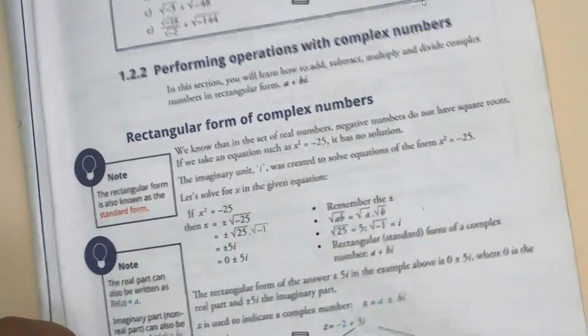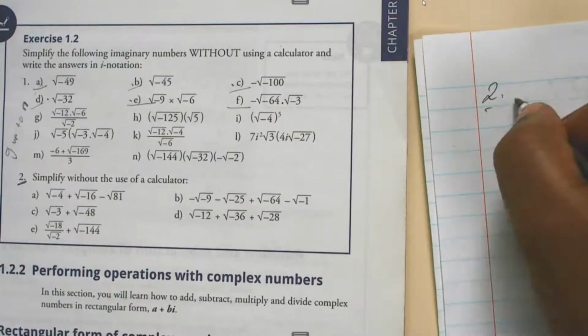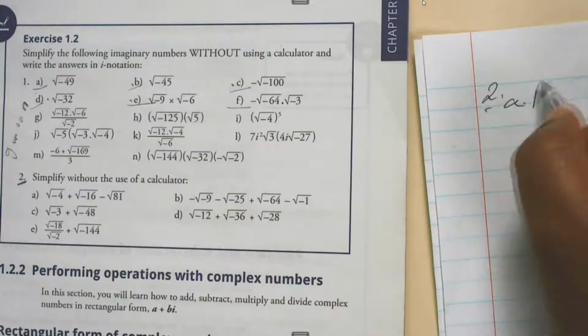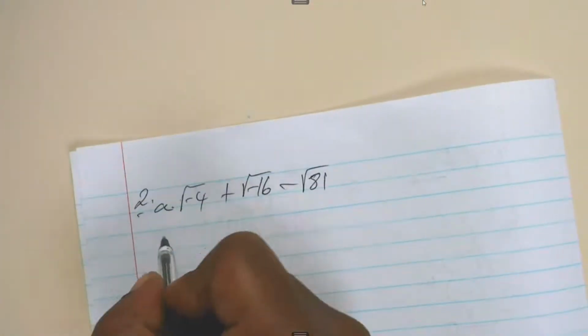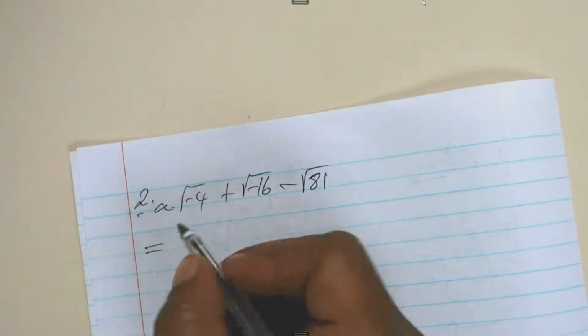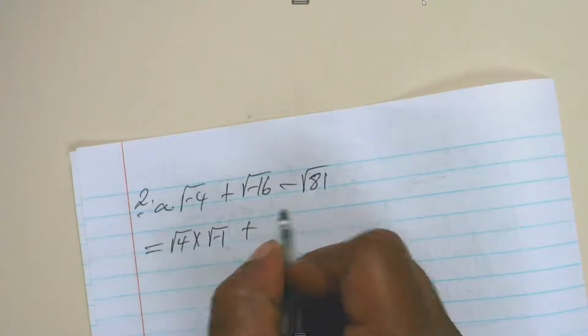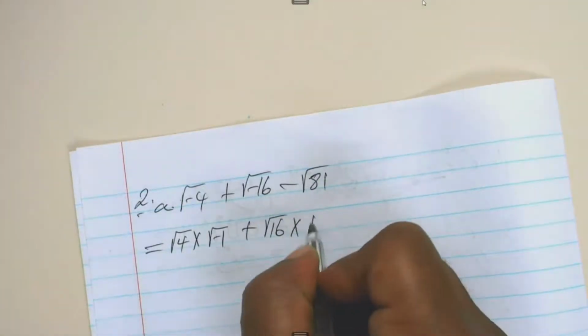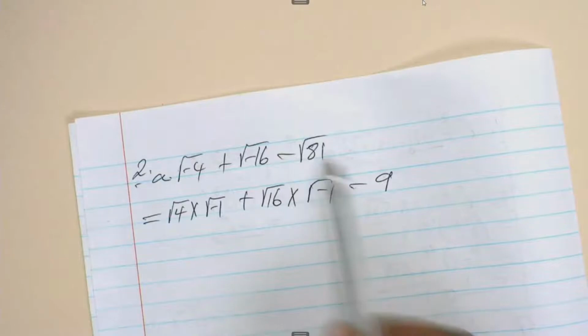Now, when we look at the first one, number 2a, it is given as square root of negative 4 plus the square root of negative 16 minus the square root of 81, which is positive. This one is positive. If we are to simplify this one, the procedure is still the same. Remember, this is root 4 multiplied by square root of negative 1 plus root of 16 multiplied by the square root of negative 1 minus 9. Where do I get 9? The square root of 81 is 9.